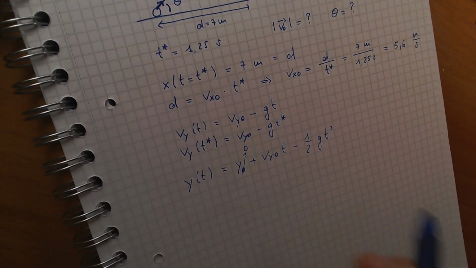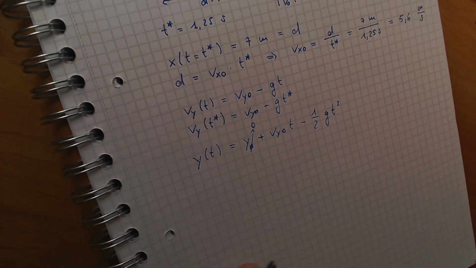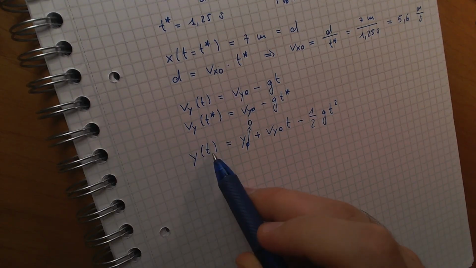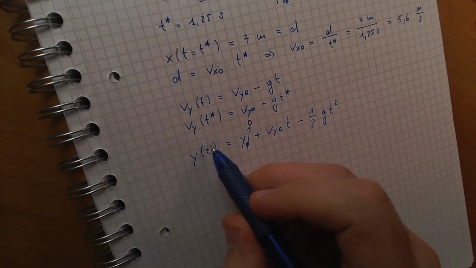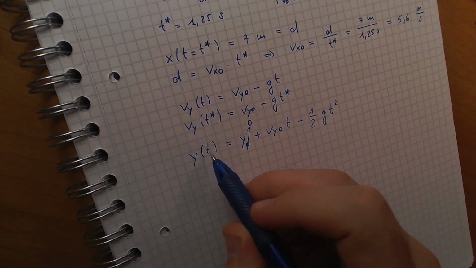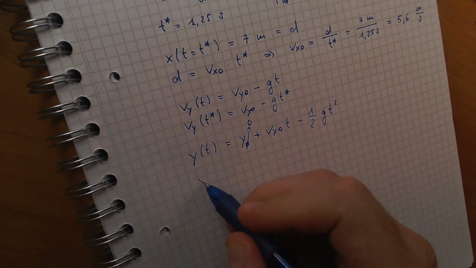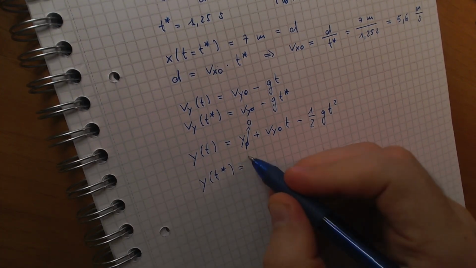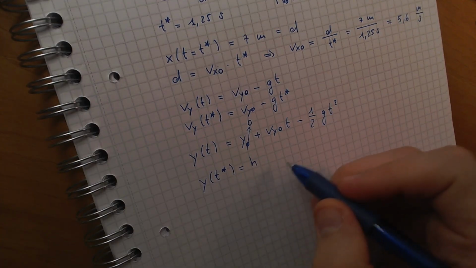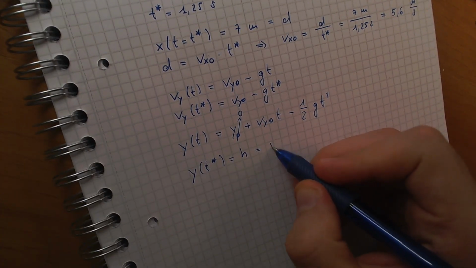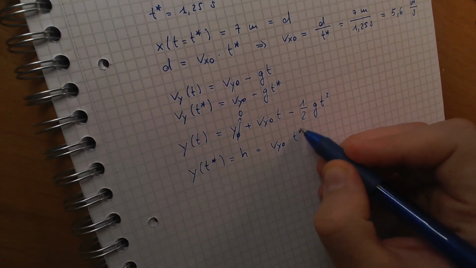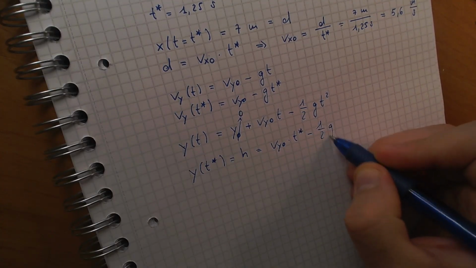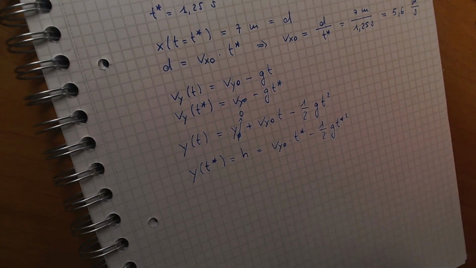if we calculate the y, so the height for t star, this is 3 meters, because it is the height at which the ball hits the wall. So we have y of t star, which is actually h, we can call it h, equal to the initial velocity times t star minus 1/2 g t star squared.